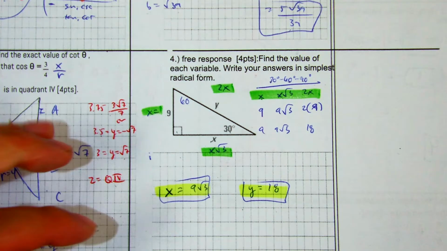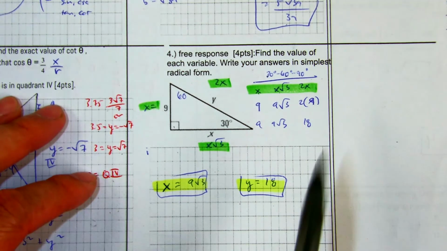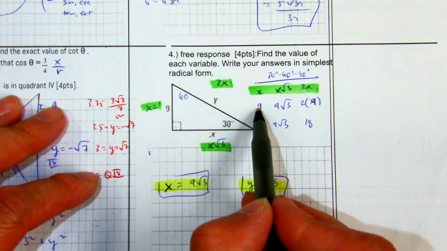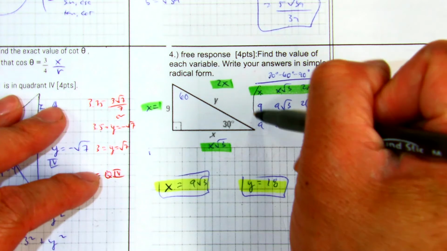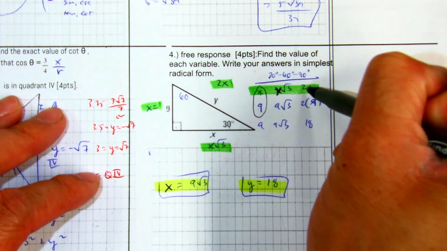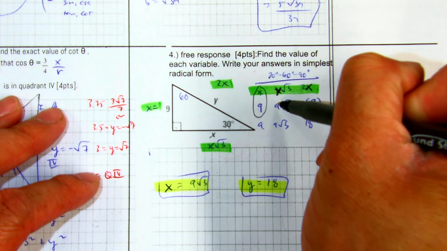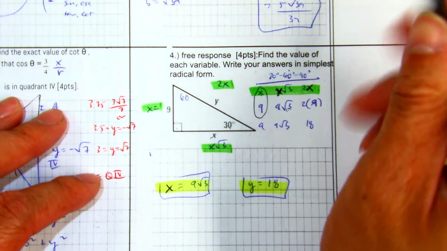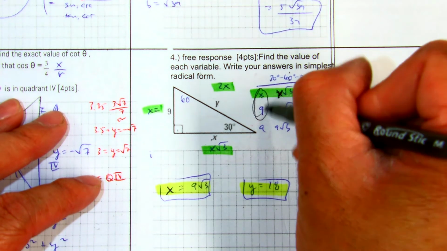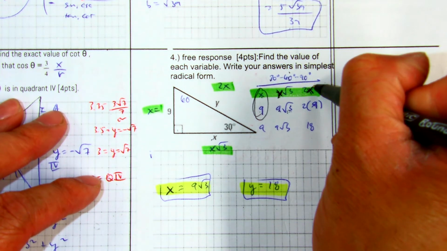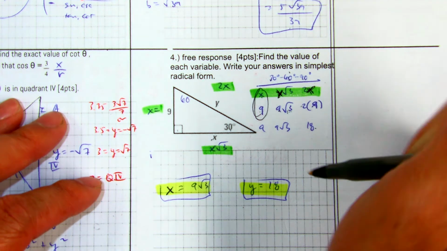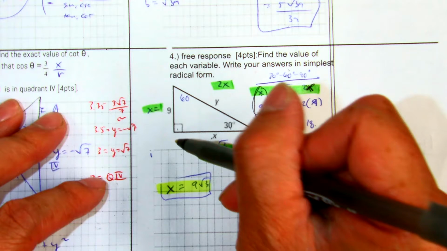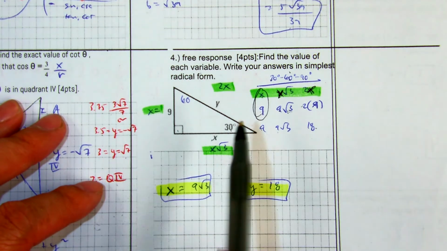I'm going to start with the one that has something there. So it has no value, it has no value, this one has a value. X is equal to 9. Now I can take 9 here and put it in for every x value. So this x is 9, so this would give you 9 radical 3 across the 60. And across the 90, if I put in x equals 9 there, it's 2 times 9, which gives me 18. And so these are my side lengths, 9, 9 radical 3, and 18. So x is 9.